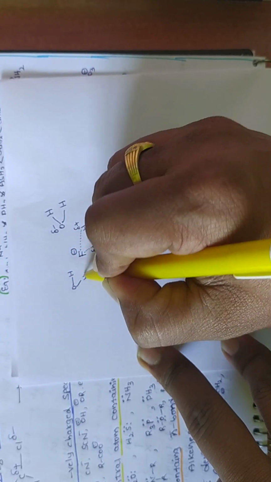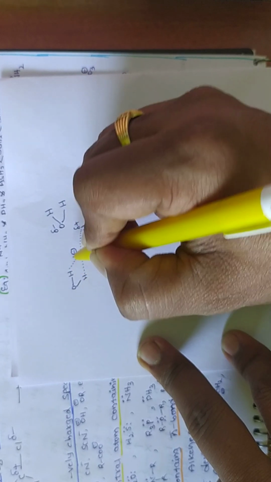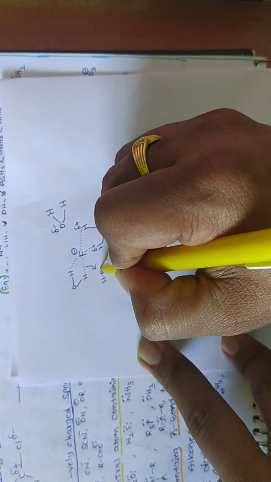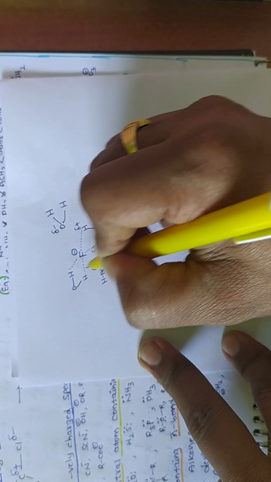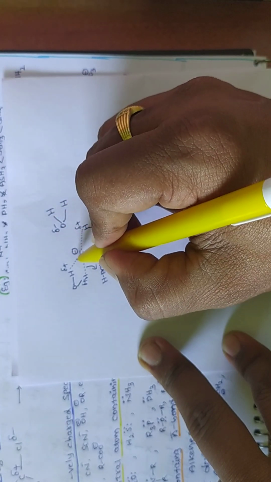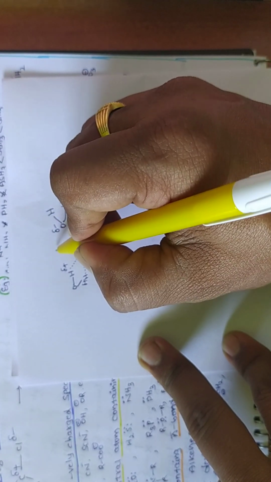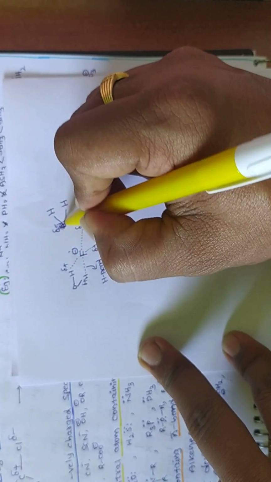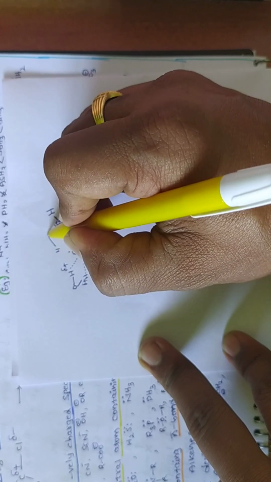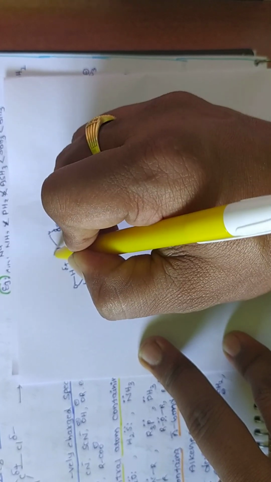This is called hydrogen bonding. Because of this hydrogen bonding, this nucleophile cannot donate the electrons. On this side also, hydrogen bonding is possible.